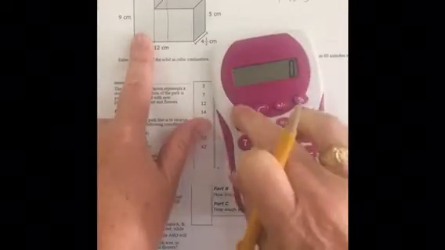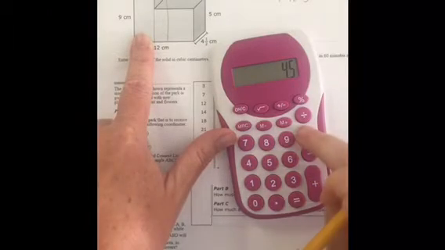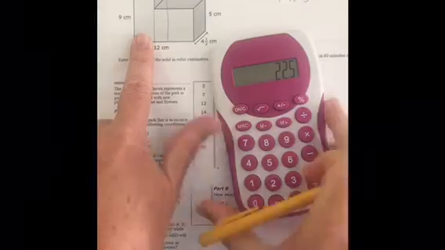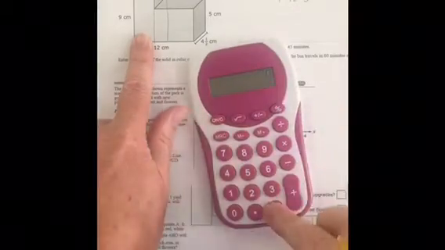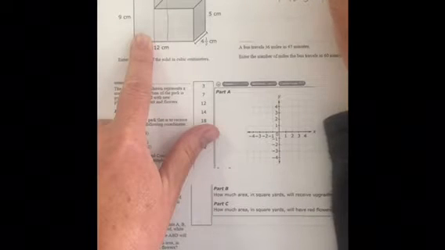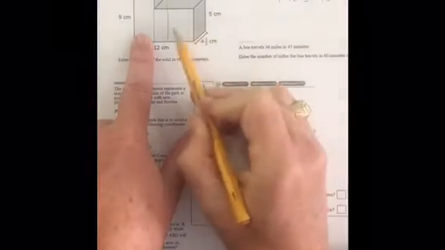So you can just use your basic calculator. It probably will give you one of these on the test. If not, you would have to multiply it out. 4.5 times 5 times 7, which gives you 157.5 centimeters cubed. Now that's just the small one.